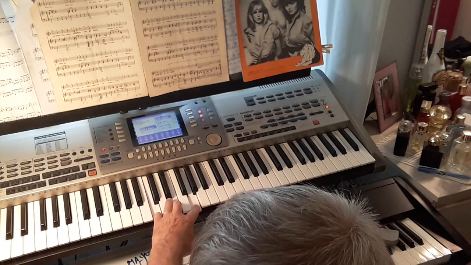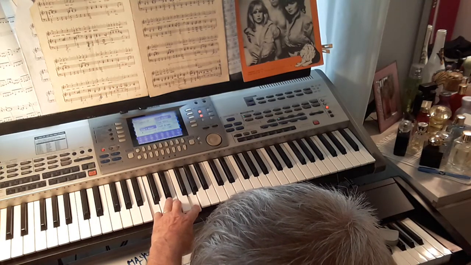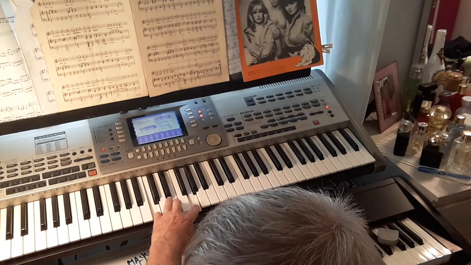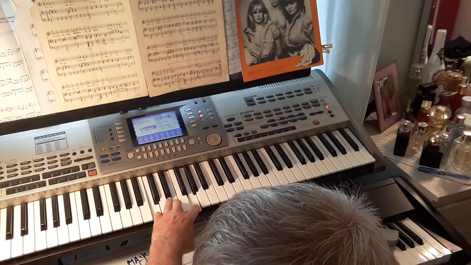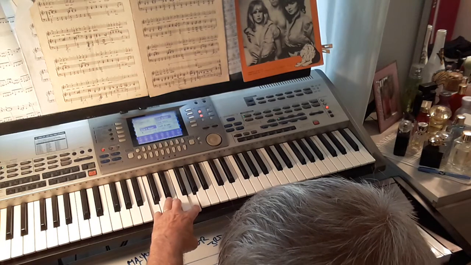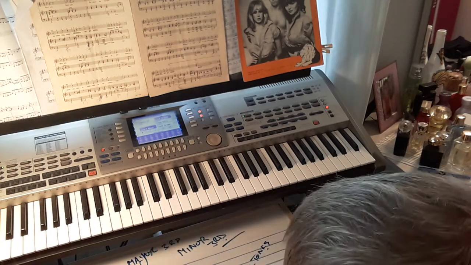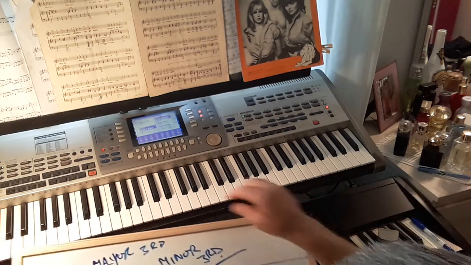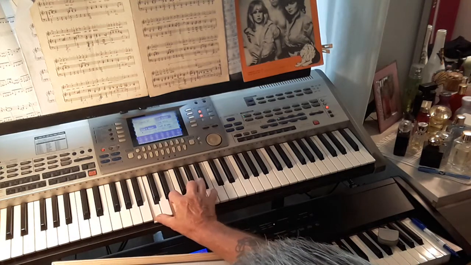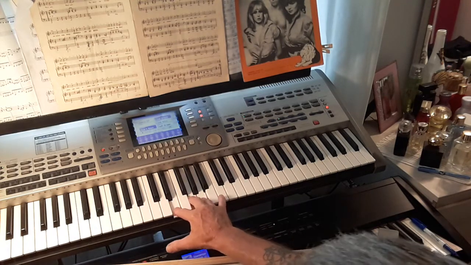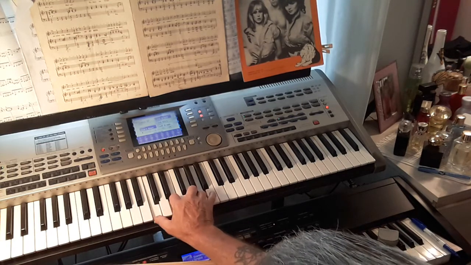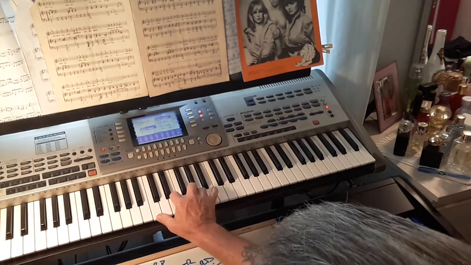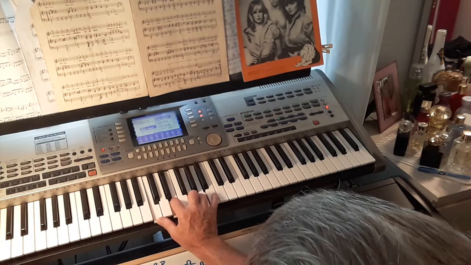It's a second away, which is the 6th above. Okay, so we've got major third, minor third, and then it's a tone away, which would be a second, and that is your C6 chord, and that works the same on all the other chords.